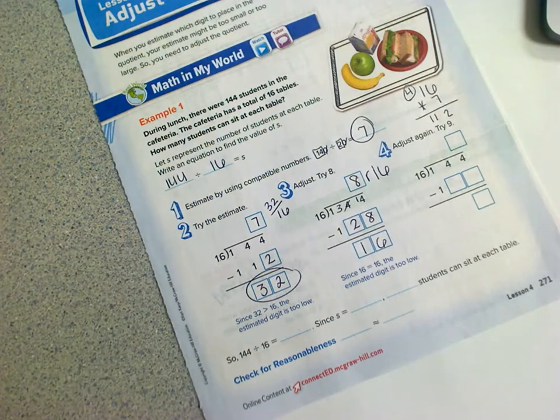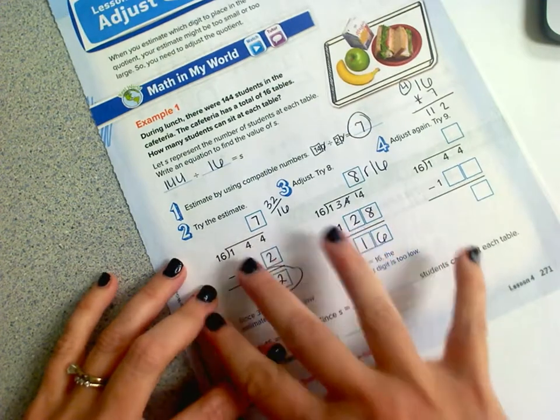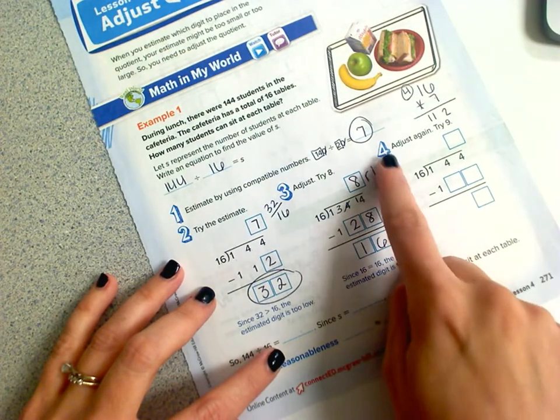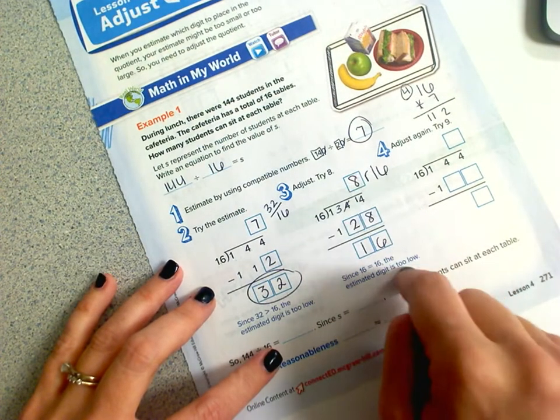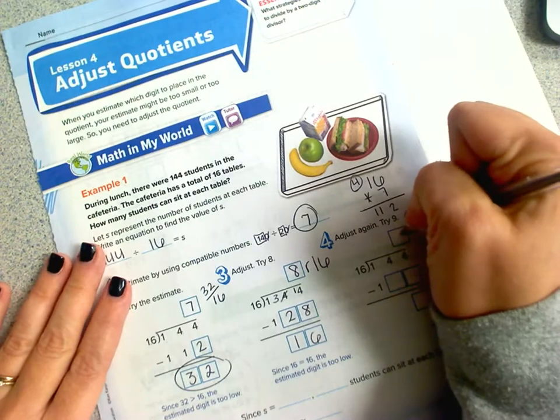Does that work? No way. If you have a remainder of 16, that means you can get a whole group in it. So your remainder cannot be the same or bigger than your divisor. No way. So now we are going to try again.